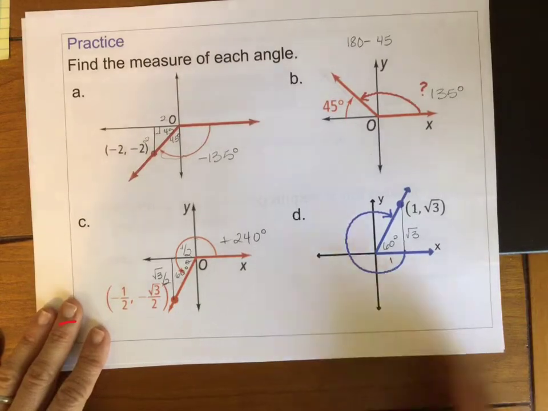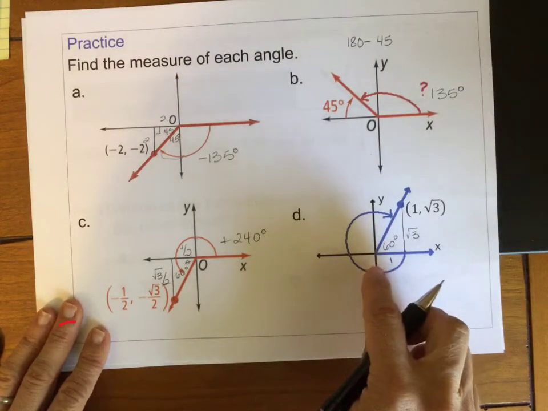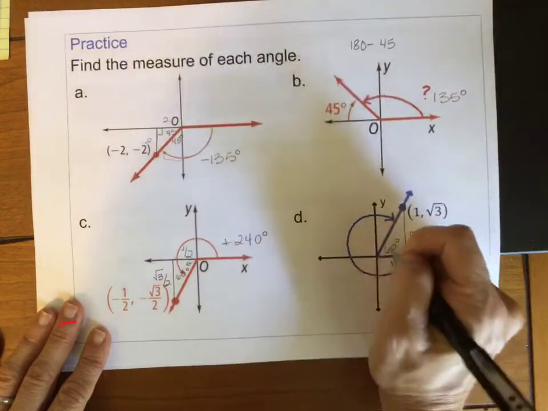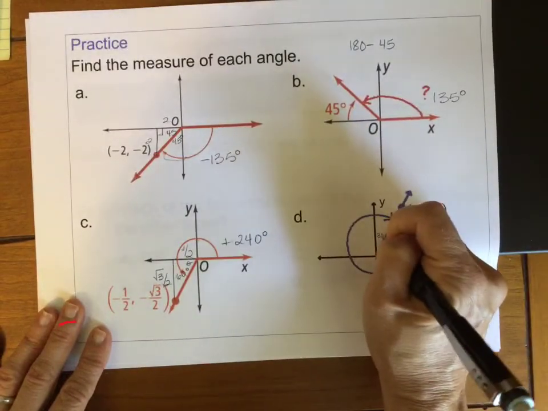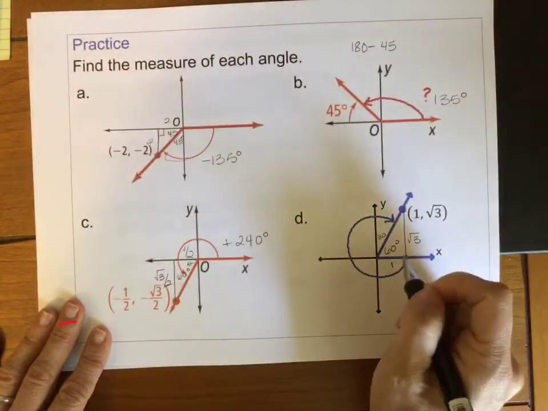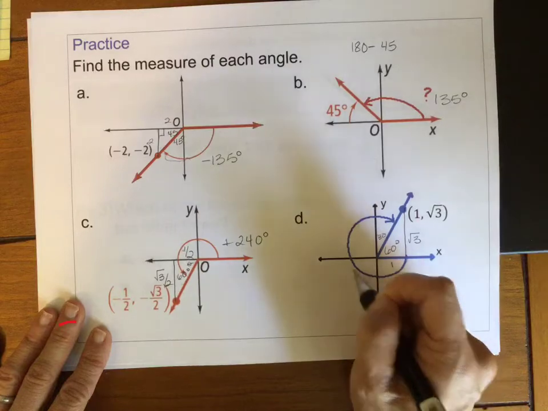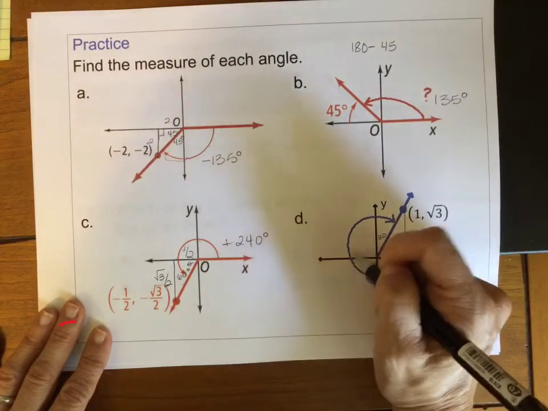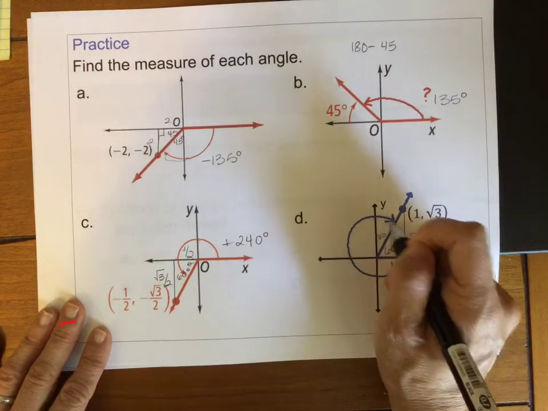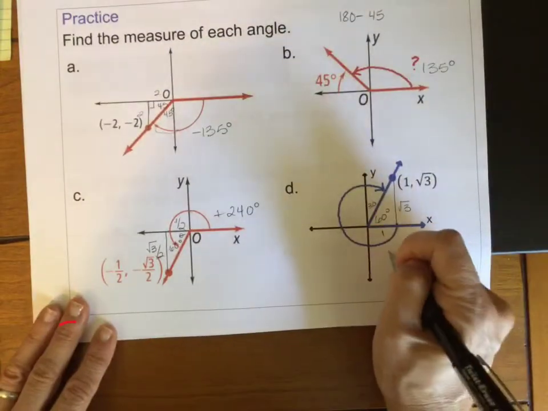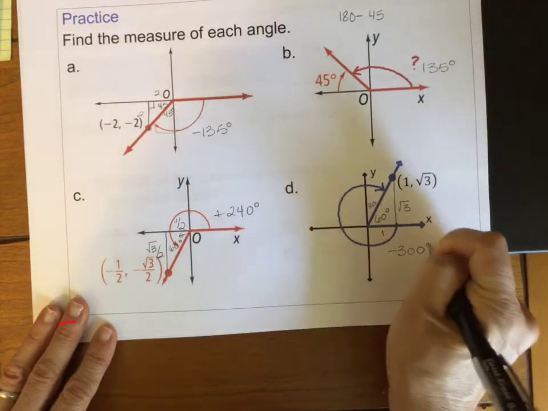So either you can take 360 degrees and subtract 60, or you can say if this is 60, this must be 30, and then I can go negative 90, negative 180, negative 270, plus another 30 gives me a negative 300 degrees.